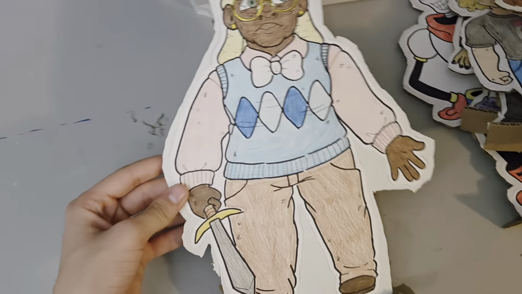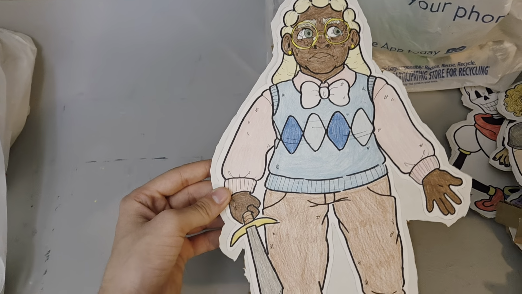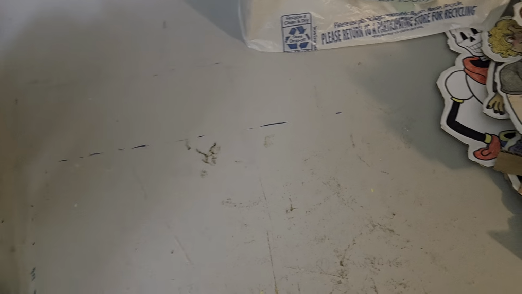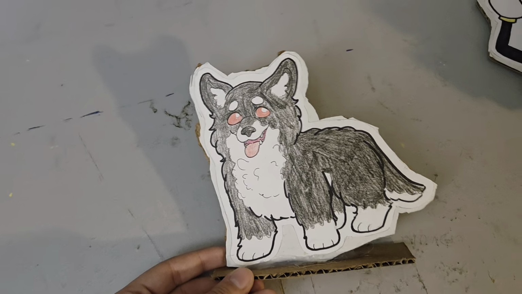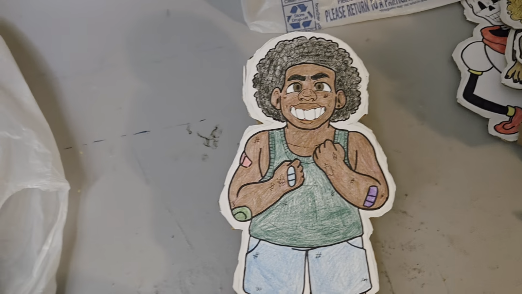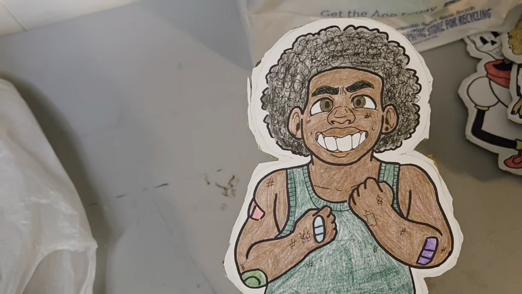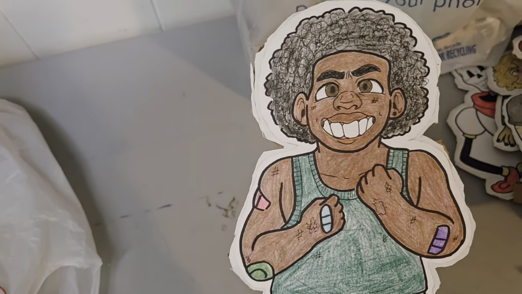This is my Xerophile design. I'm sure you've probably seen him around. I've drawn him once or twice. This is Dog. Look at him. This was Brian. Made Brian a black boy, and I'm proud of that. He looks cute.